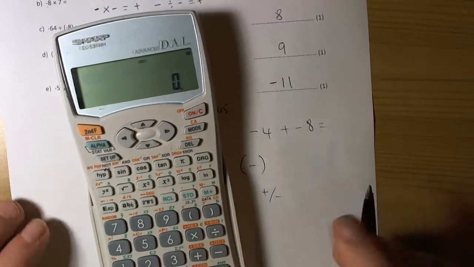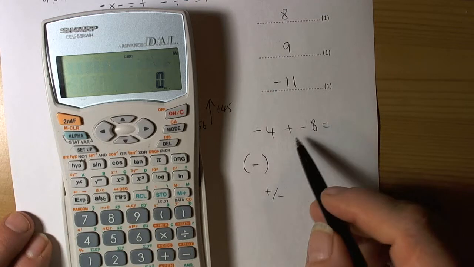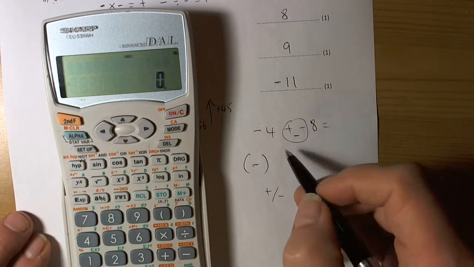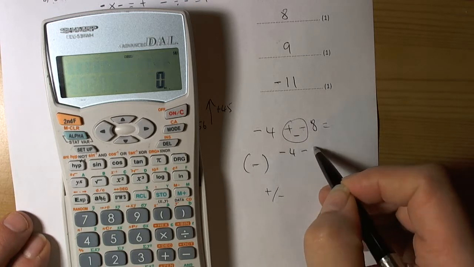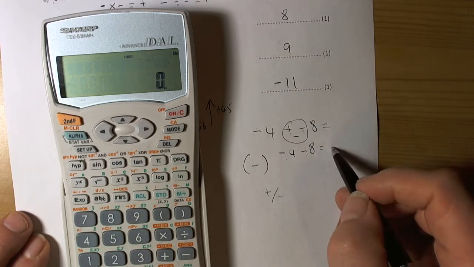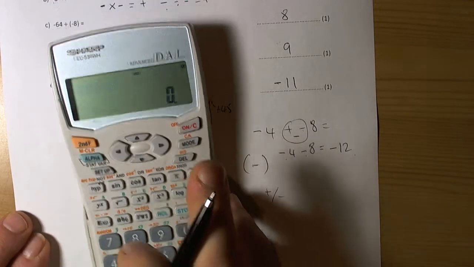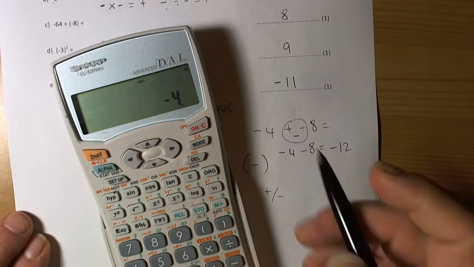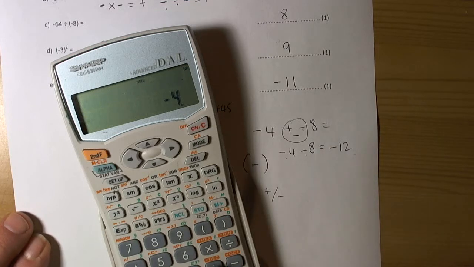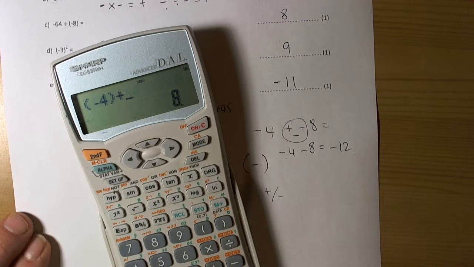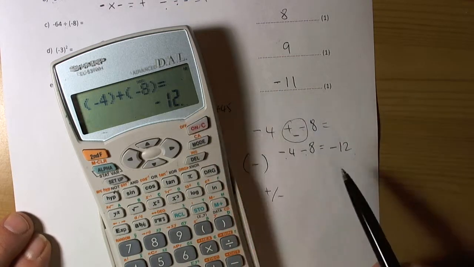So if I was to just check this sum, I think the answer to this sum is going to be, well, these two signs are next to each other, so they're unhappy, so they'll change into a takeaway. So this sum becomes -4 take away 8. So I've started at -4, I'm taking 8 more away, so I end up at -12. So we can check that. On this calculator we've got 4, press the plus or minus key, that's now -4. We're adding, and we're going to be adding -8. So 8, press that negative key, so that's going to be -8. And the final answer is going to be -12.